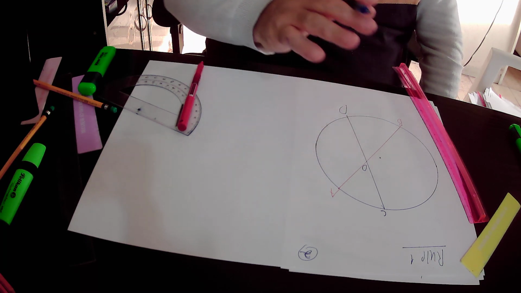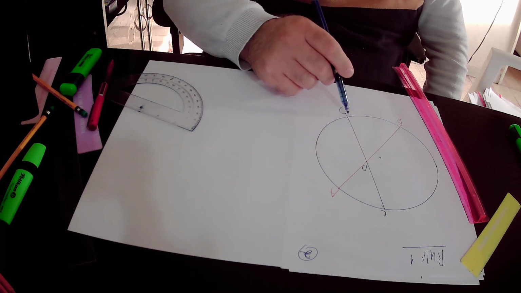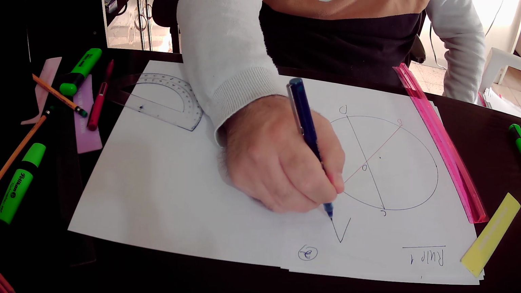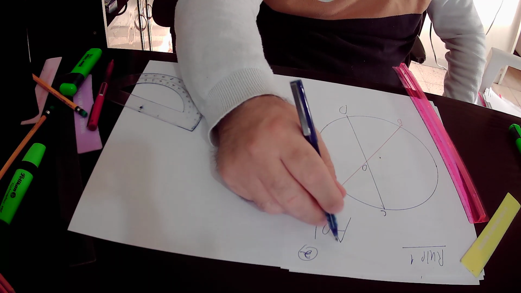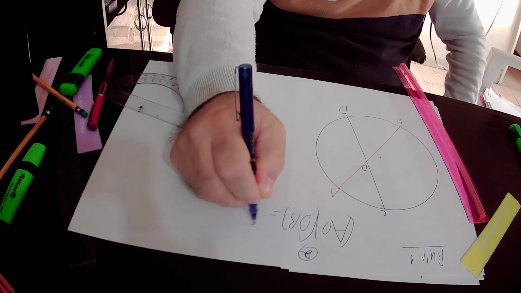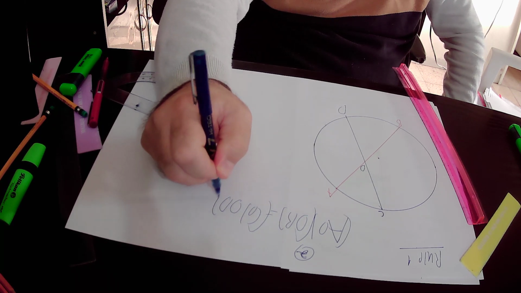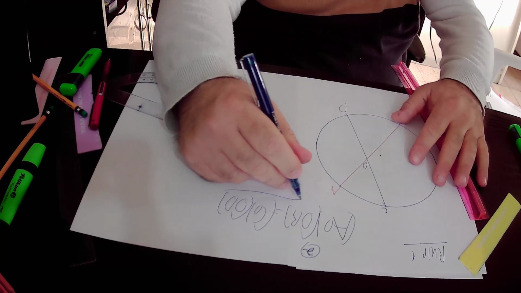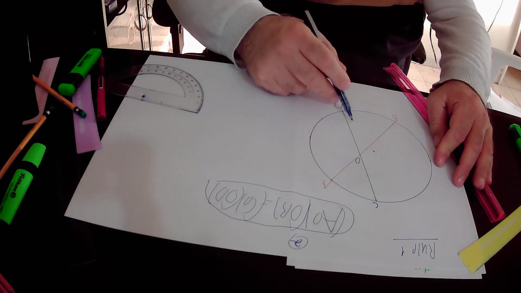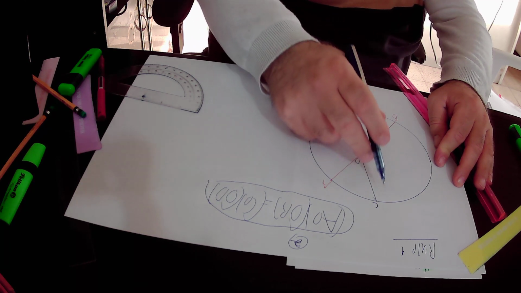So if this is the data that has been given to us, that chord AB intersects with chord CD at point O, then the following equation is true: AO times OB equals CO times OD. Again, if chord AB intersects with chord CD at point O, then AO times OB equals CO times OD.